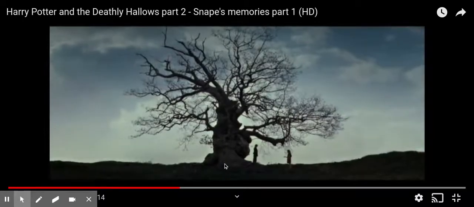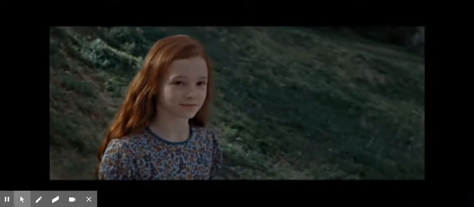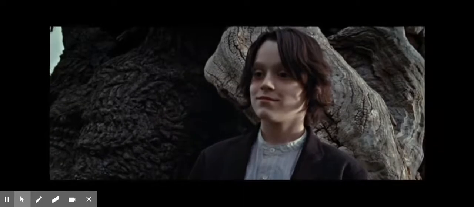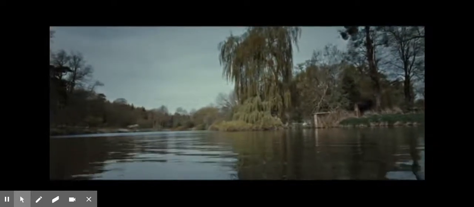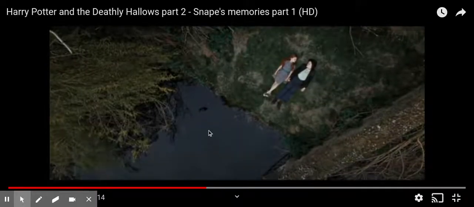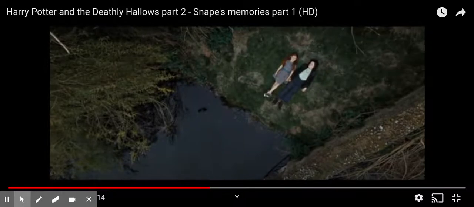Snape is being kind to Lily, showing her that he can do magic too. She's jealous. She's ordinary, and you're special. That's mean. He's trying to make her feel better.